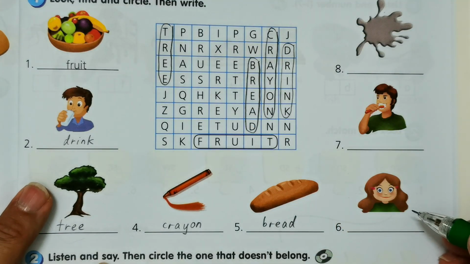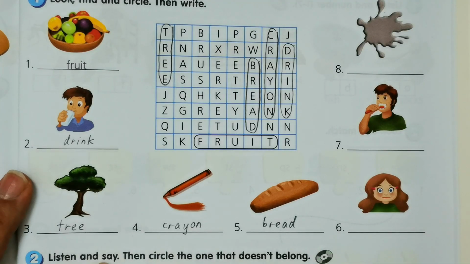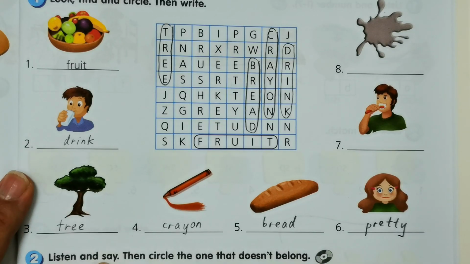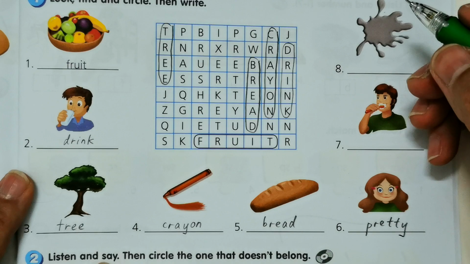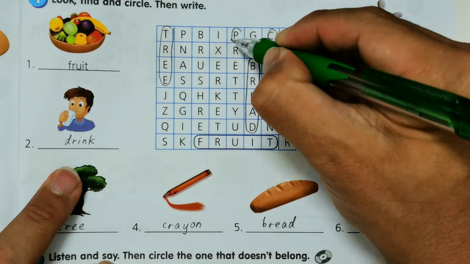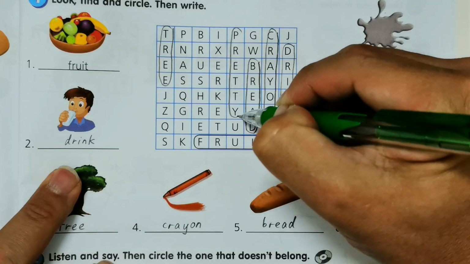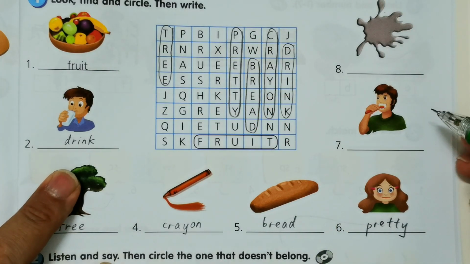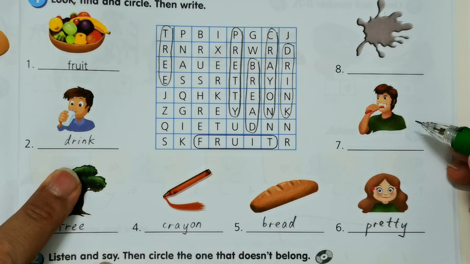And then number 6, we have pretty. So pretty is in the middle, vertical. P-R-E-T-T-Y, pretty. And number 7, he brushes his teeth.